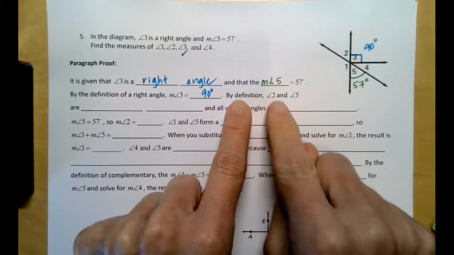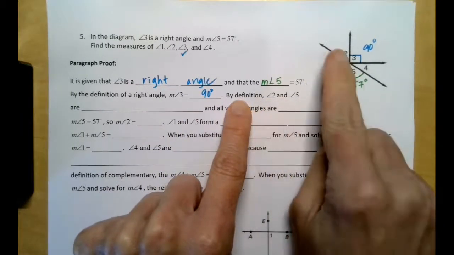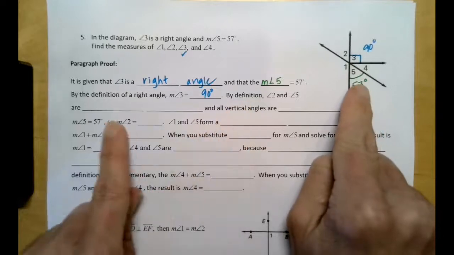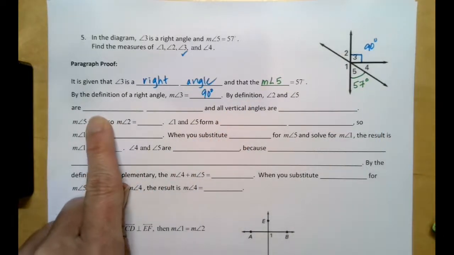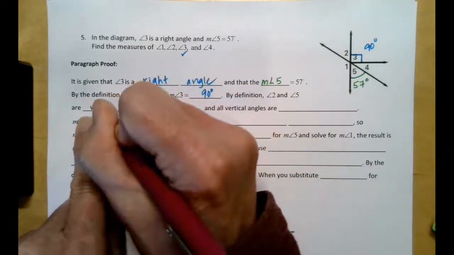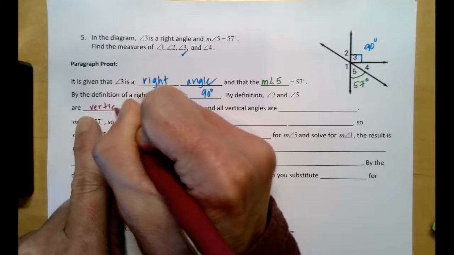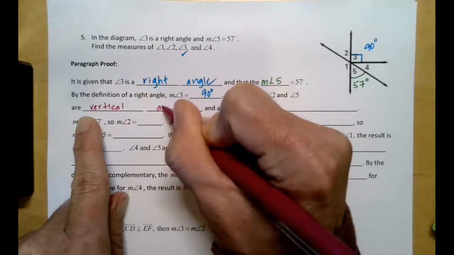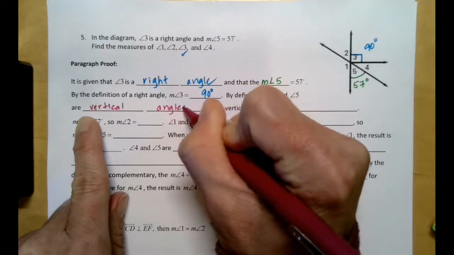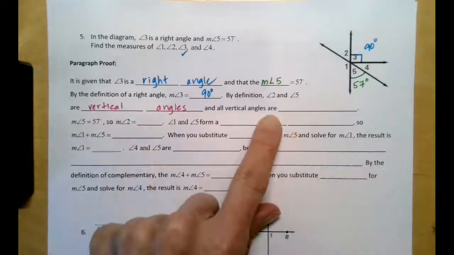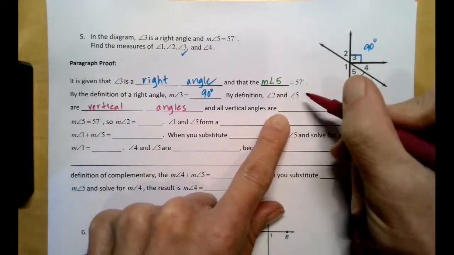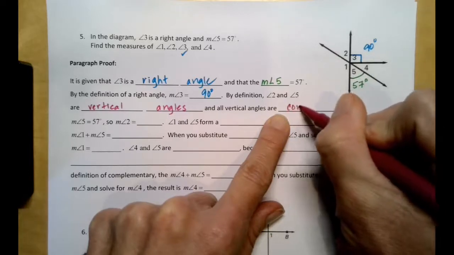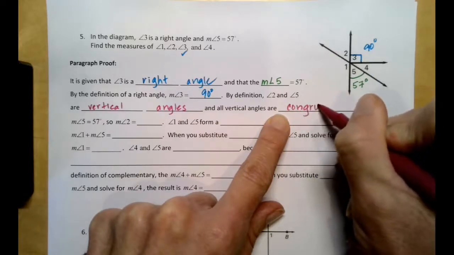By definition, angles 2 and 5, what are 2 and 5? They are vertical angles. And we proved it, so guess what? We can use it. All vertical angles are congruent.